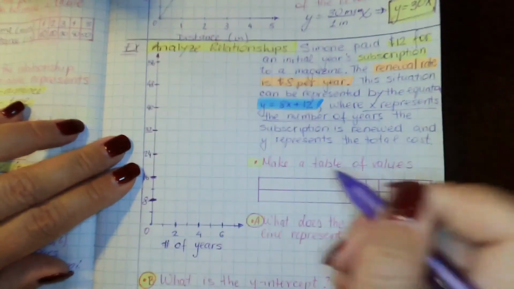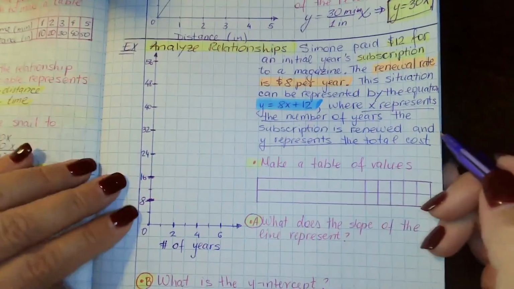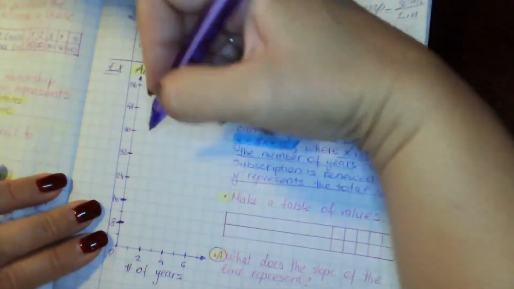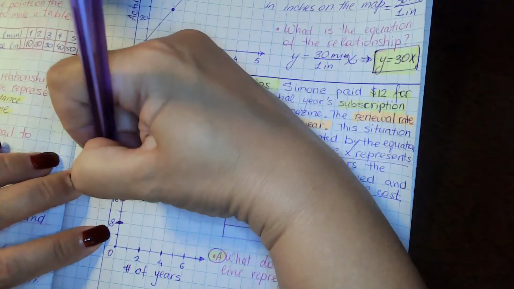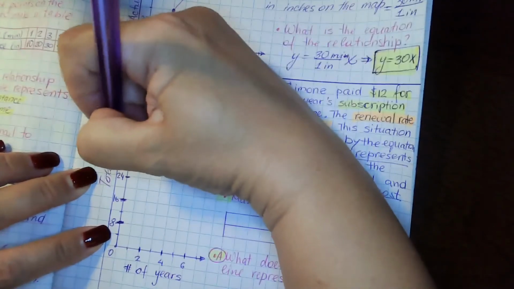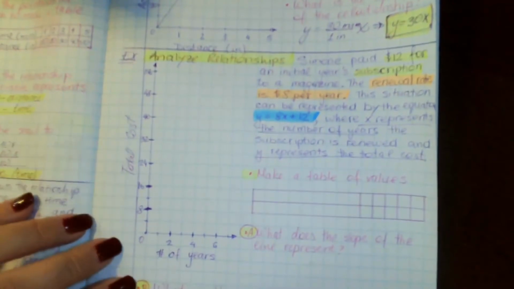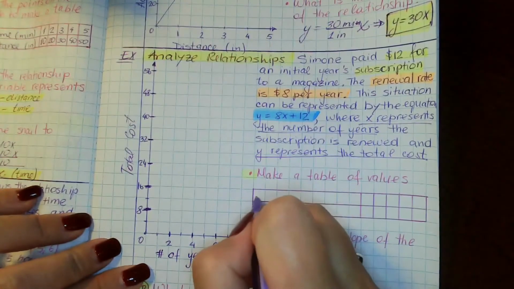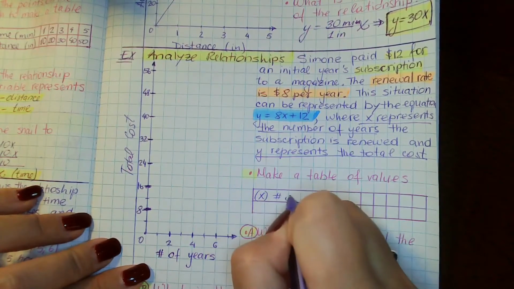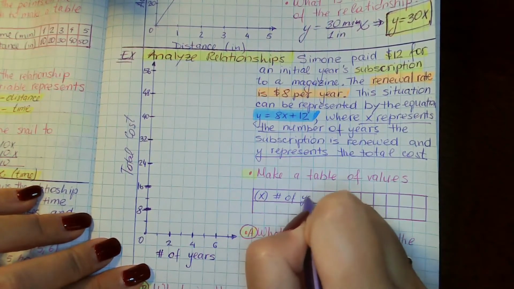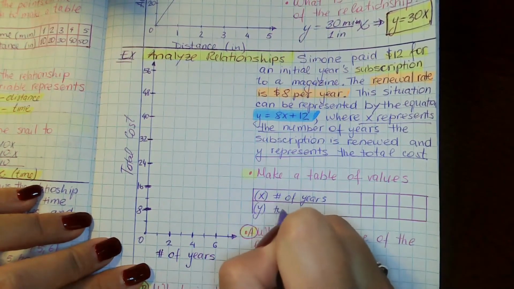On the y-axis, we need to have the total cost. So when I label my y-axis, I say total cost. X, number of years, Y, total cost.